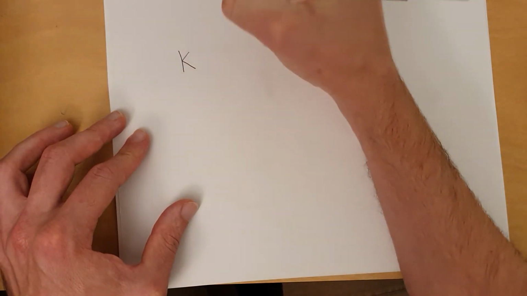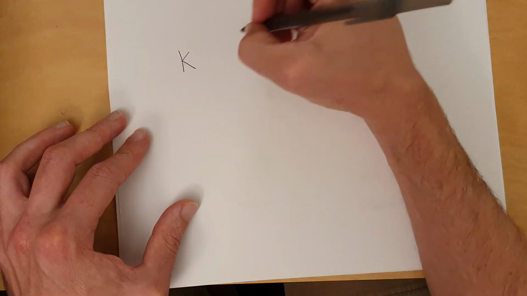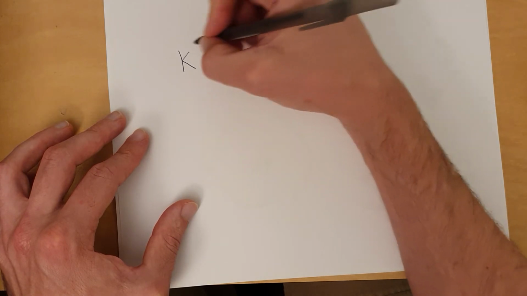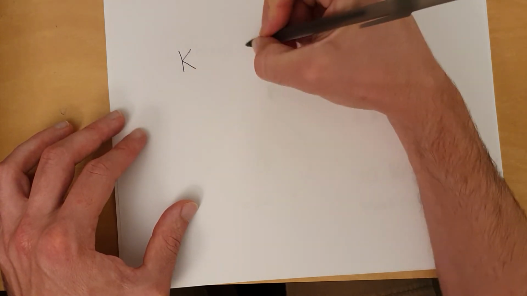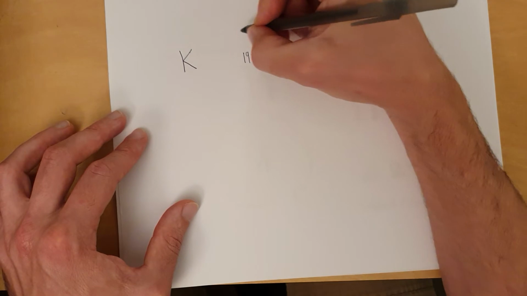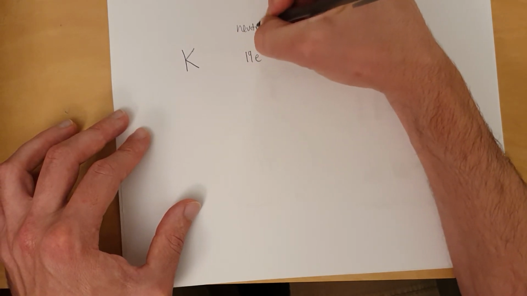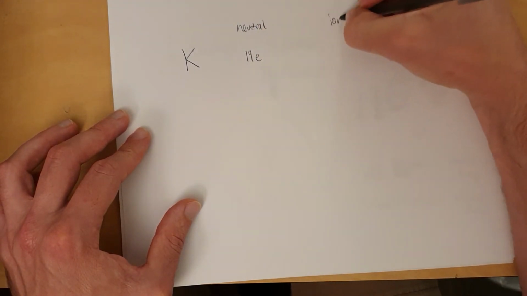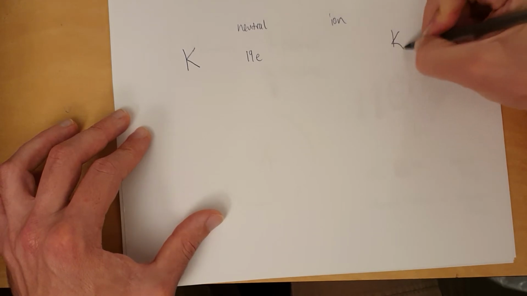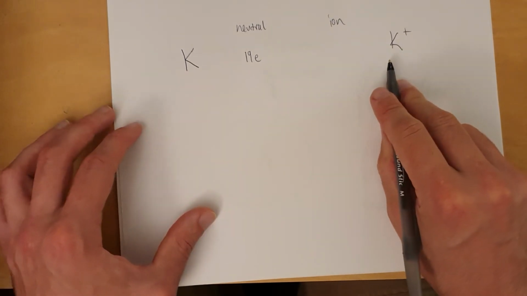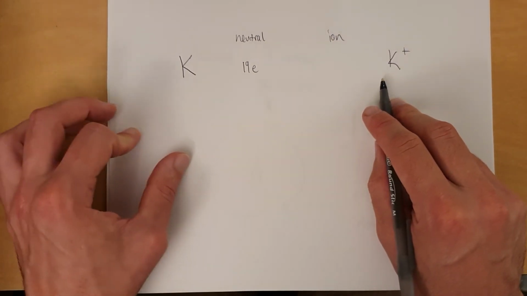Okay, so consider on the periodic table there is potassium. Potassium, as a neutral element, has 19 electrons. So neutral, ion. Potassium plus is the charge, 1 plus is the charge of a potassium ion.